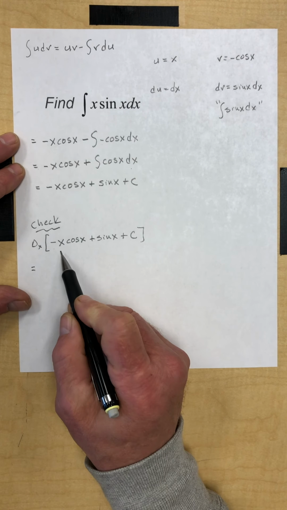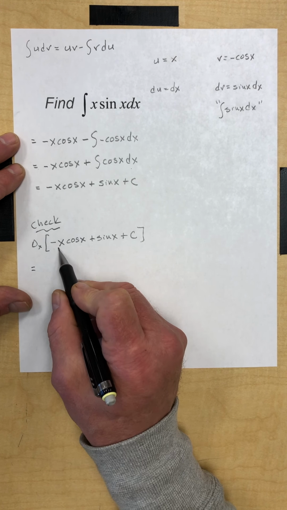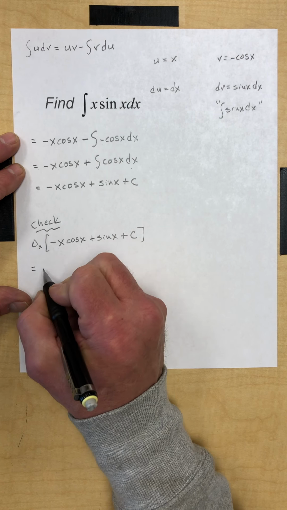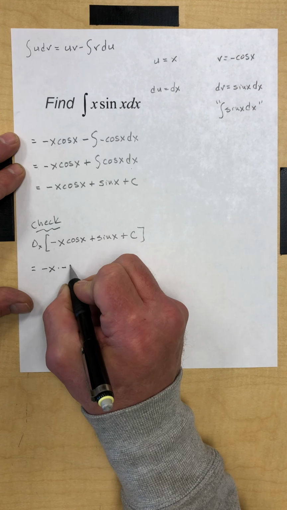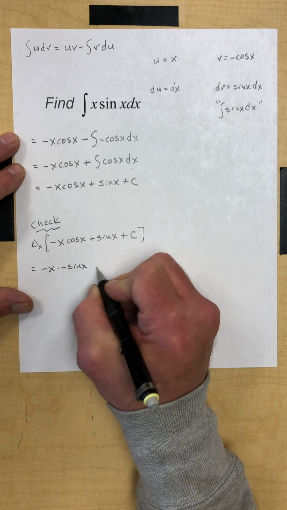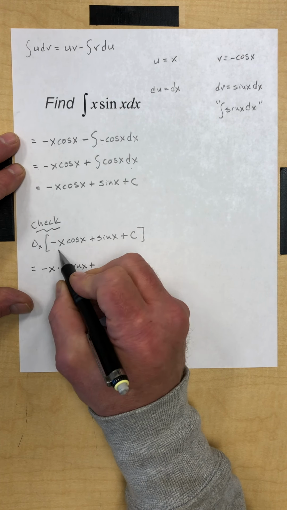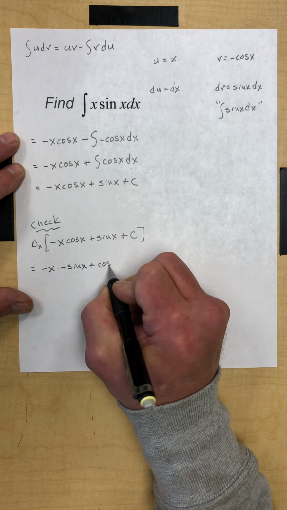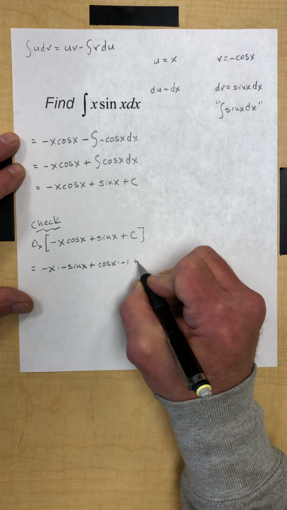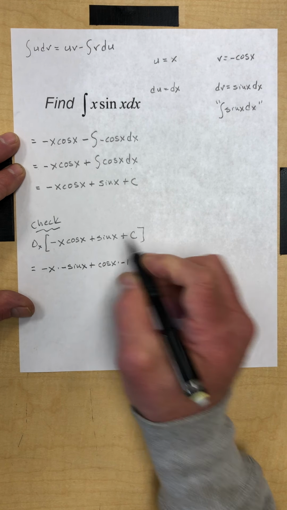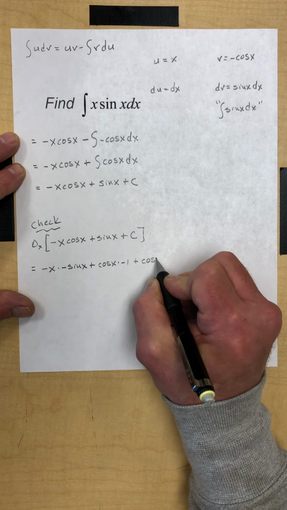Again, I've got a product here, so we take the first times the derivative of the second. That'd be -x times the derivative of cosine, which is the opposite of the sine of x, plus the second times the derivative of the first, so that'd be cosine of x times -1, plus the derivative here would be cosine of x.